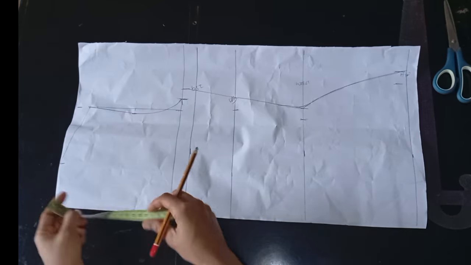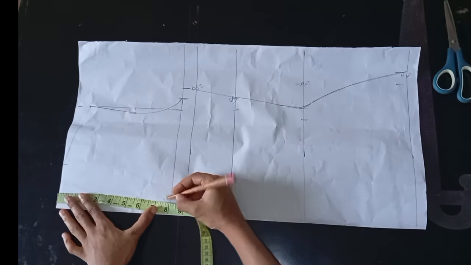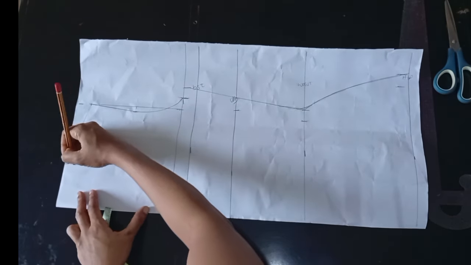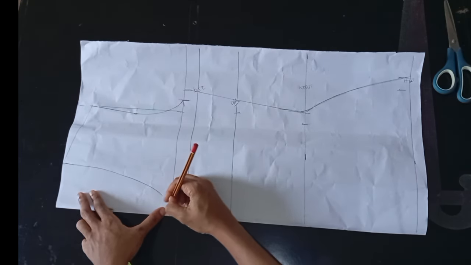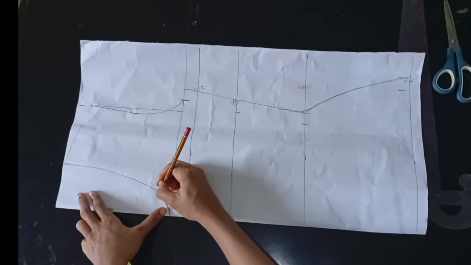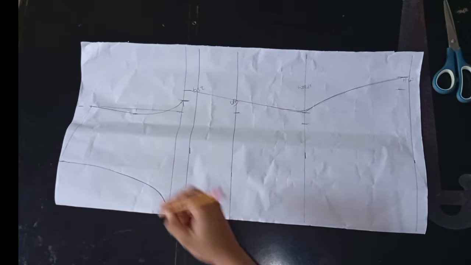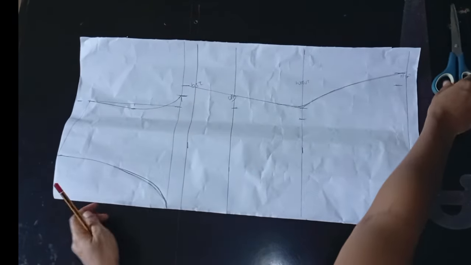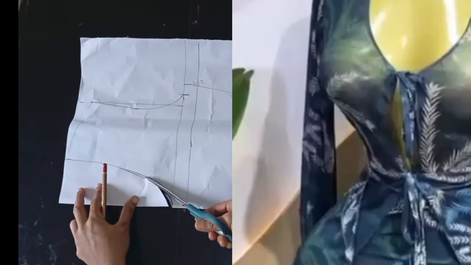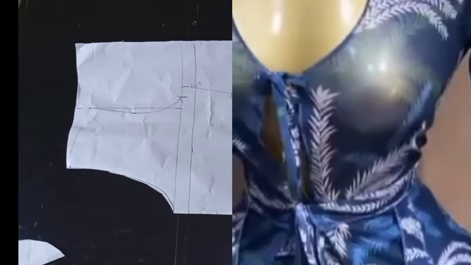So the next step I'm going to take is to mark how deep I want the neckline of my dress to be. So I'm using 8 inches. Go ahead to use what is okay, and from that neckline of 3 inches I curved it out this way. Now if you look at this dress at the front part, it's as if the neckline went in a bit, like the neckline of this dress is open, right?